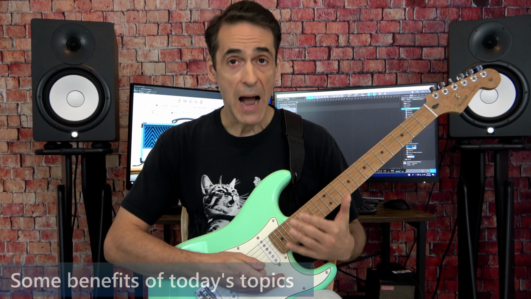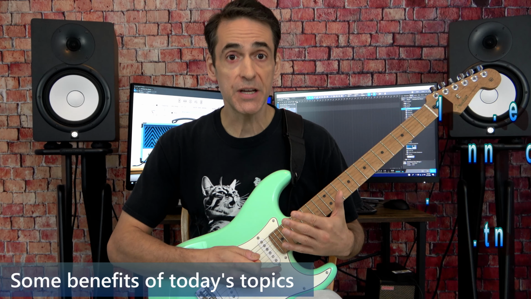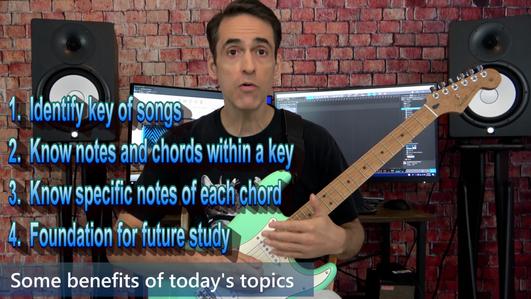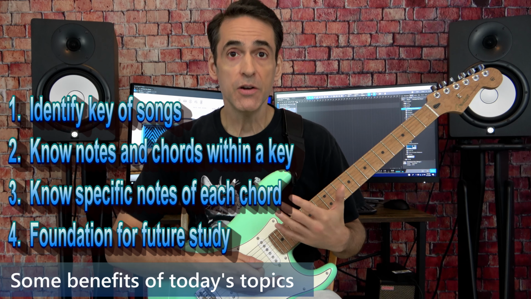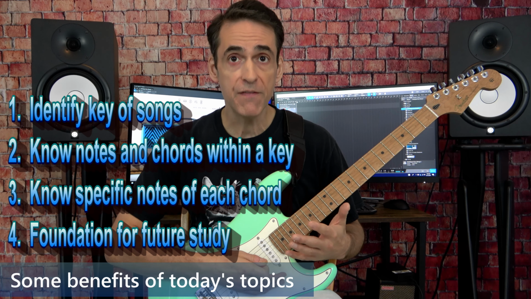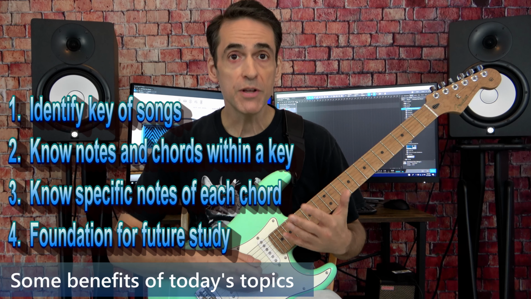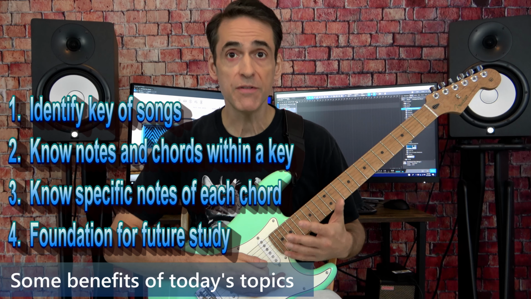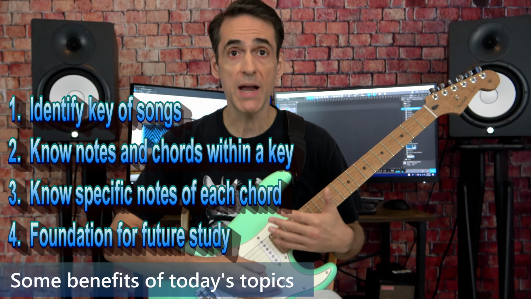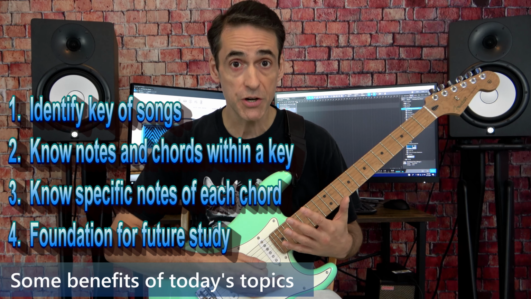You'll learn how to identify the key that a song is in. You'll know the notes in that key. You'll know the chords that you expect to find in that key. You'll know the individual notes that make up each of these chords, which will help you play triads or even extended arpeggios in your solos.